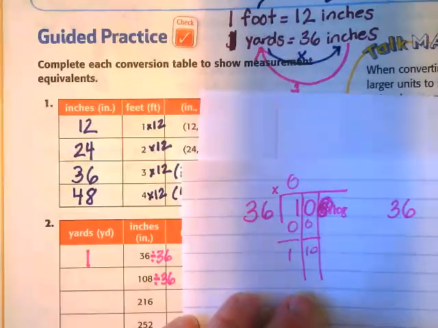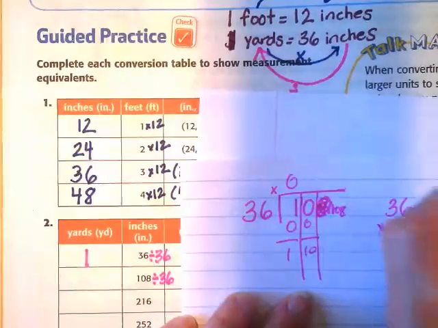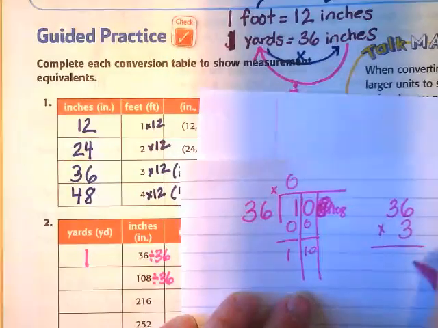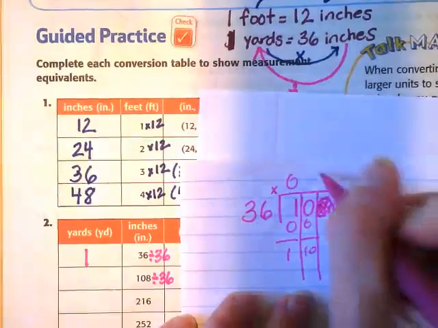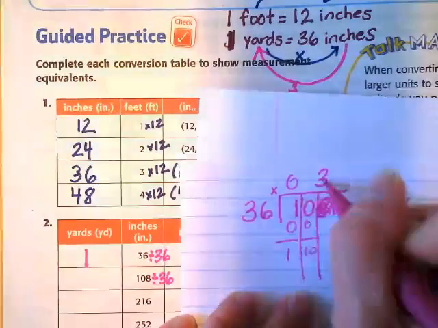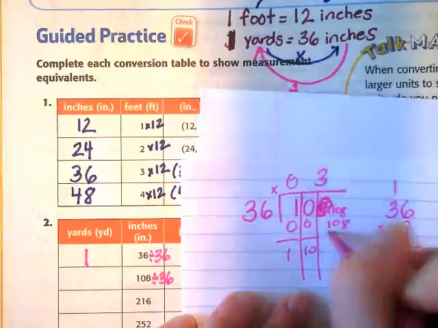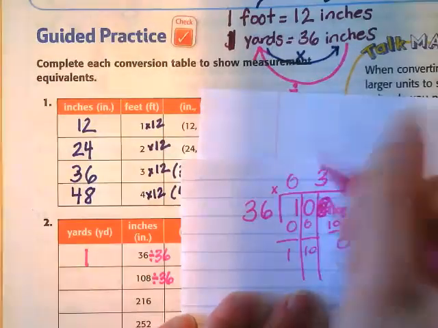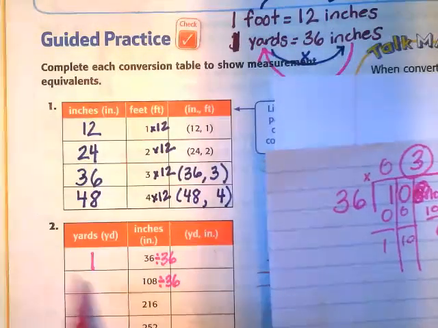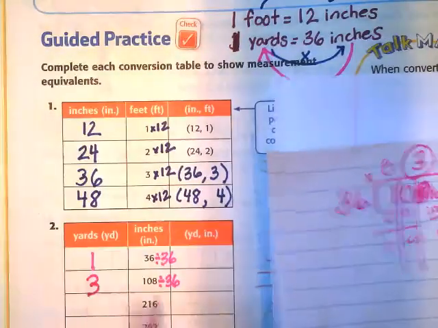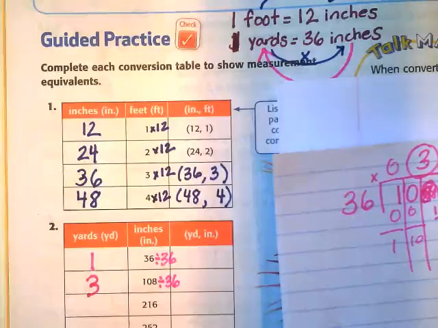That would get me to about 72. So I'm going to try multiplying it by 3 to see if I get close. Oh, look at that. If I multiply 36 times 3, I get 108. Exactly, with nothing left over. So that tells me that there are 3 yards in 108 inches.